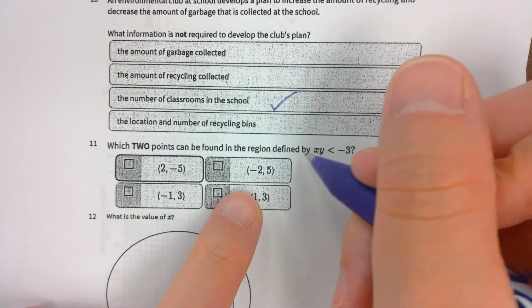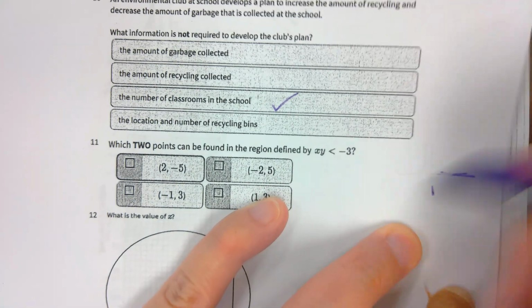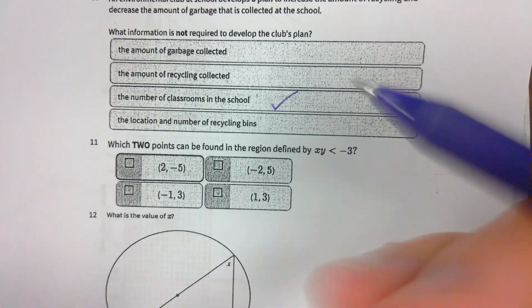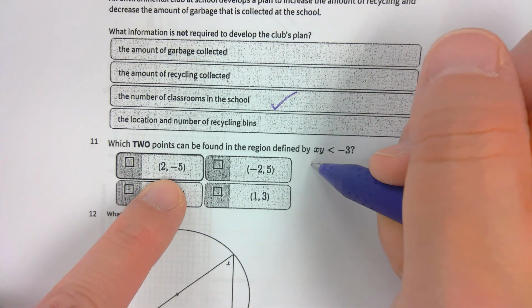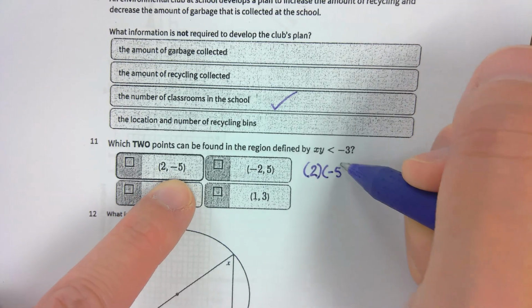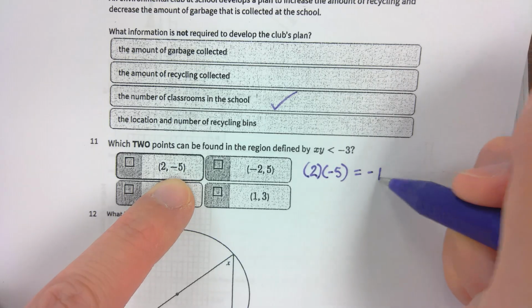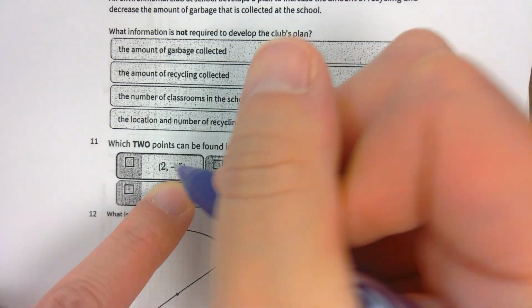And so for this one right here, they don't expect you to draw it. In grade 9, the only skill that you know from these type of graph is algebra. So what you do is you sub in the 2 and -5. For example, the first point, what do you get? You get -10. Is that less than -3? Yep. So I circle it.